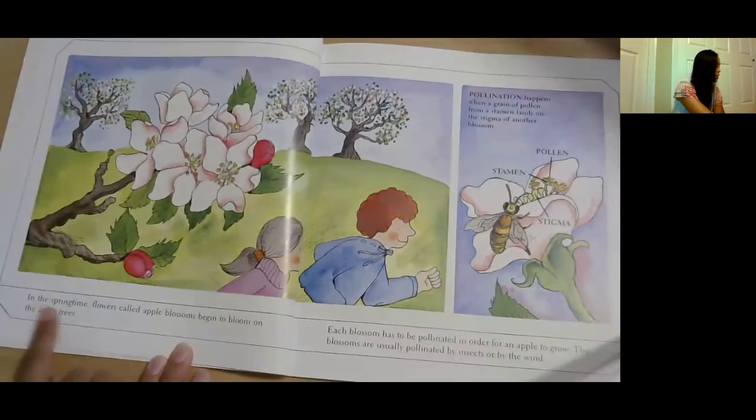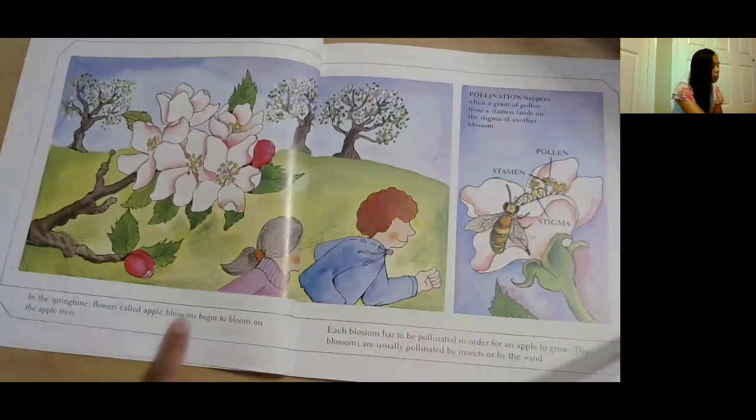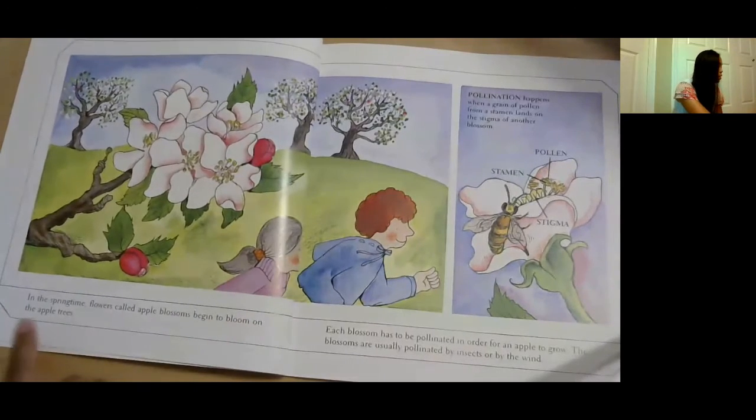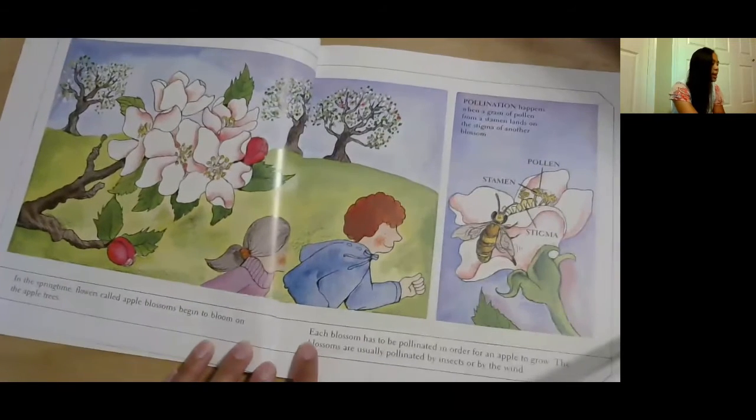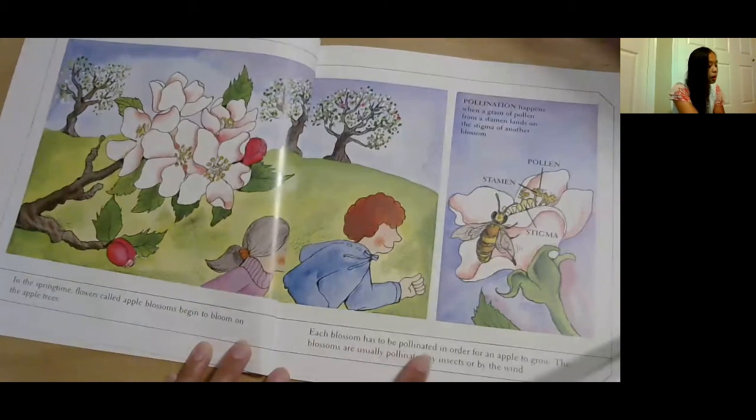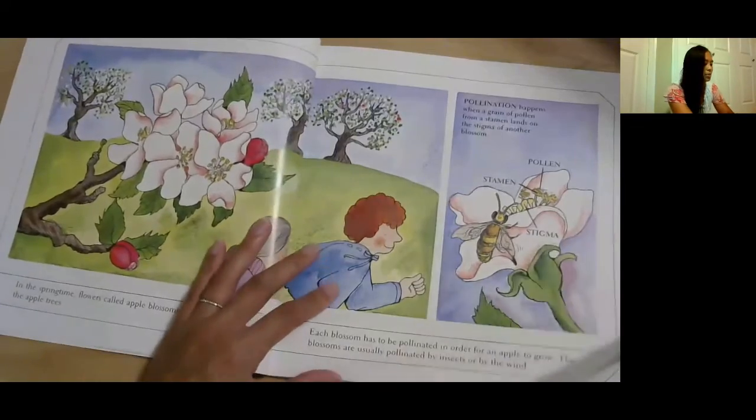In the springtime, flowers called apple blossoms begin to bloom on the apple trees. Look at those beautiful flowers. Each blossom has to be pollinated in order for an apple to grow. The blossoms are usually pollinated by insects or by the wind. Oh, that is beautiful.